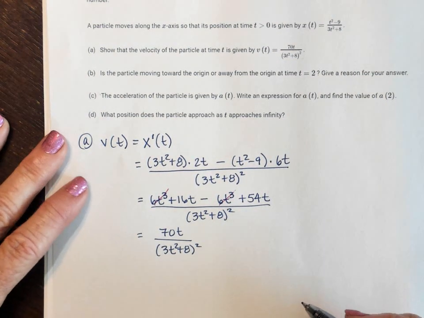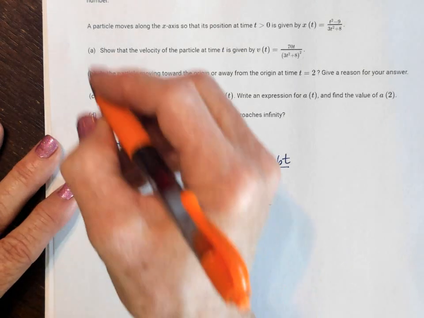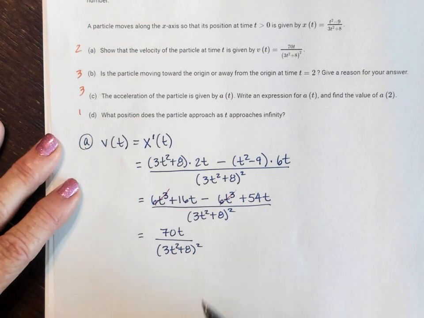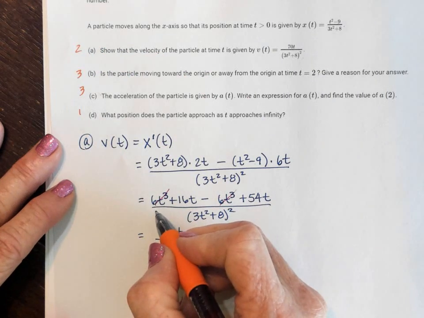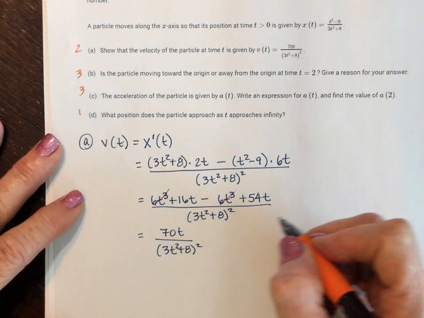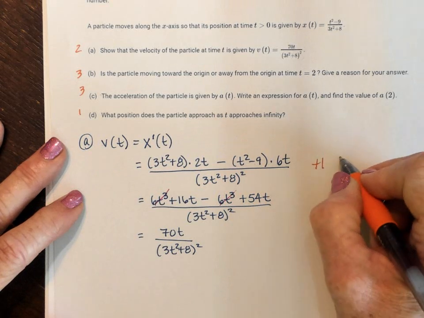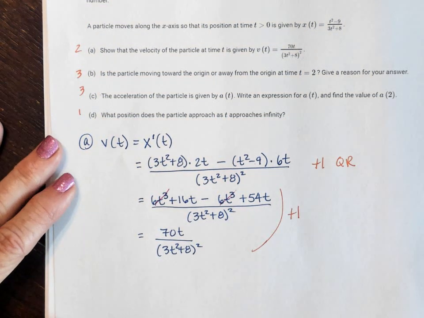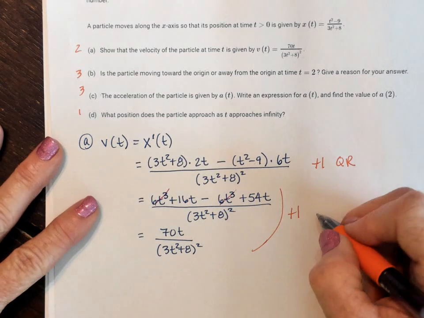So where do your points come from? There are 2 points here on A, 3 on B, 3 on C, and 1 at D. So on this one, you're going to get plus 1 for the quotient rule, and plus 1 for the algebraic work to end at that answer.